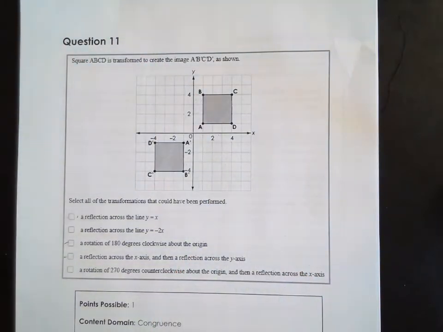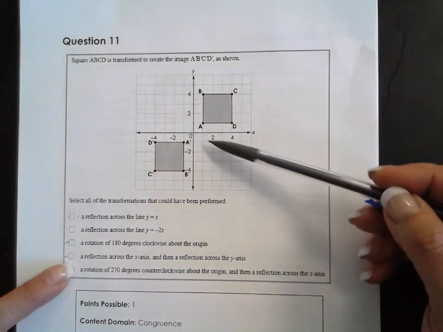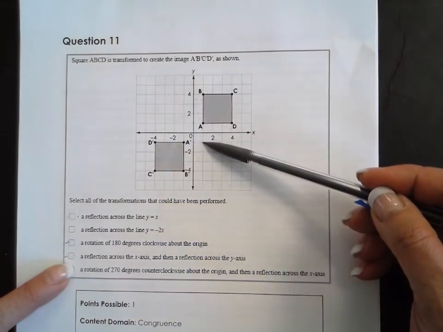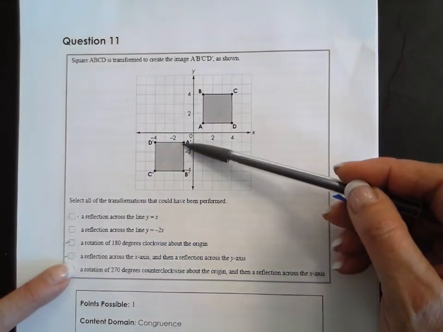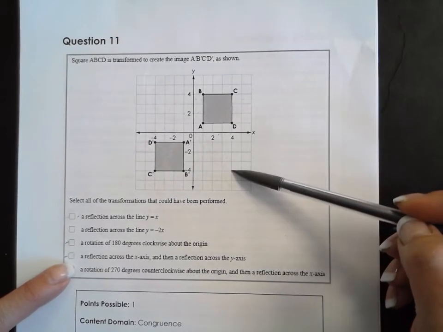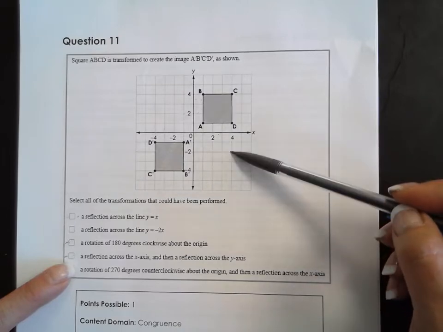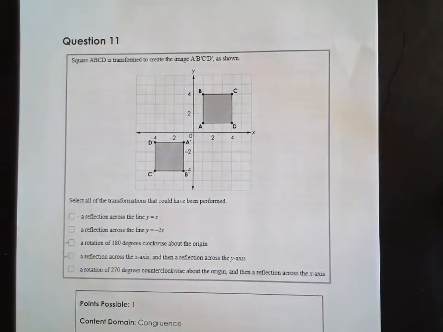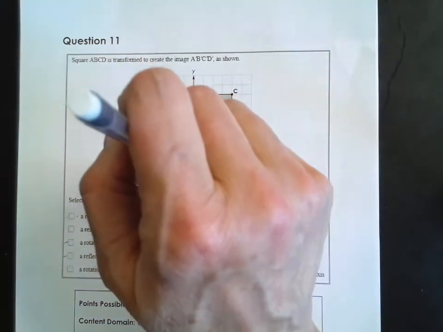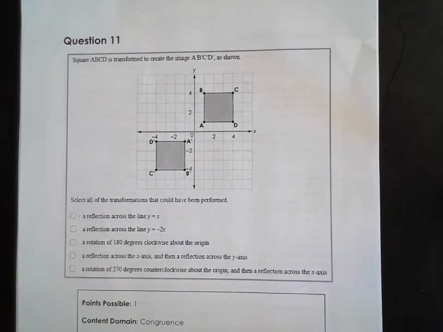Okay, good. Let's start with reflection across the x. That puts my A point here. And then across the y puts a point there. And then C's going to go here, D's going to go there, so D's there. I agree. All right, 180 clockwise, absolutely. So I agree with 3 and 4.